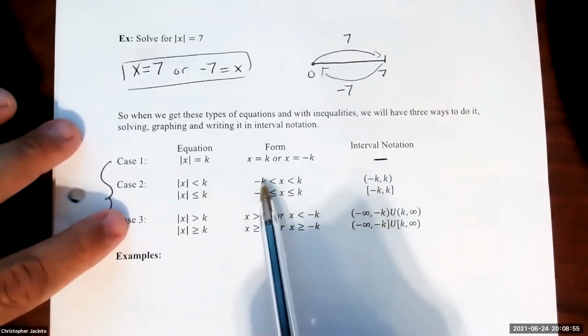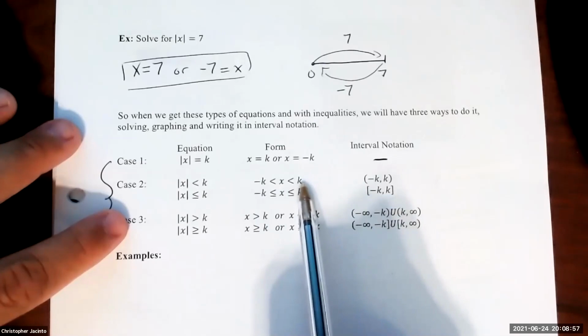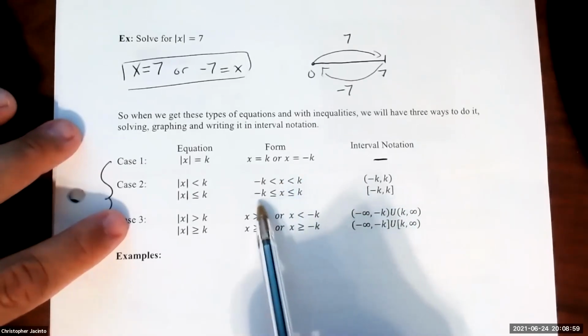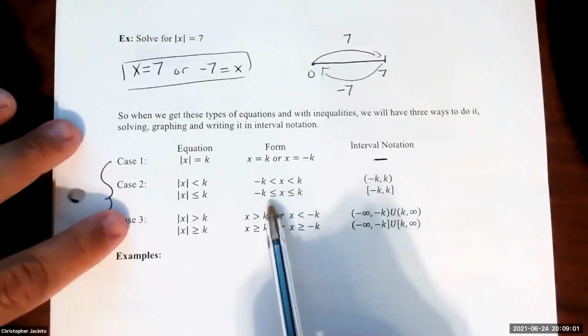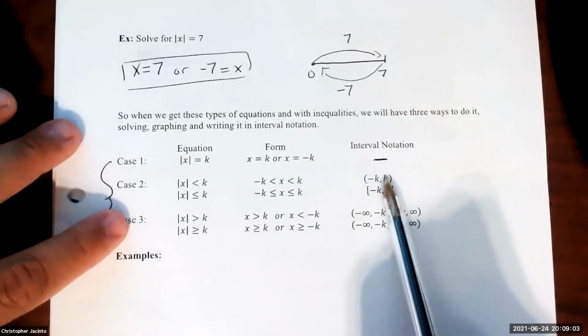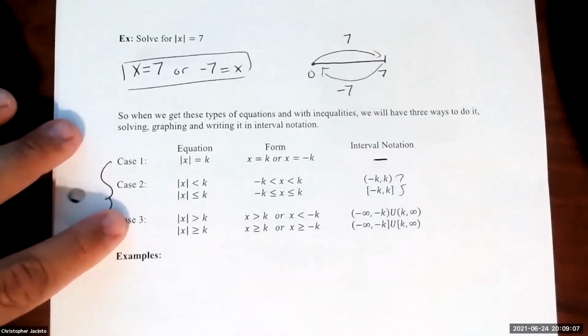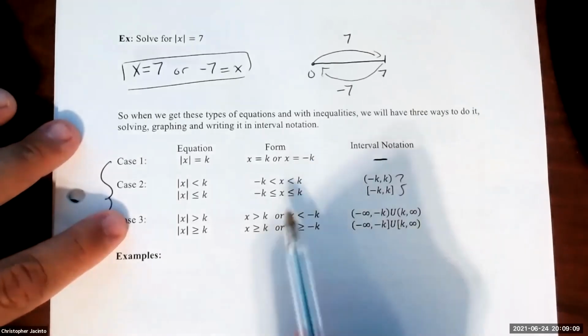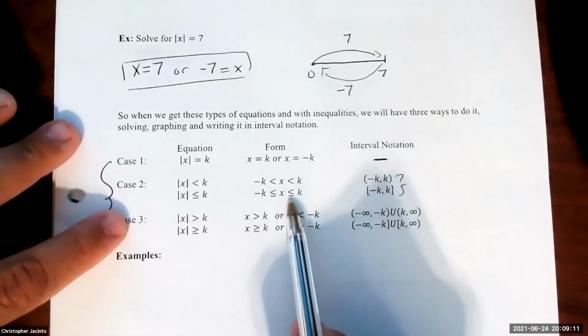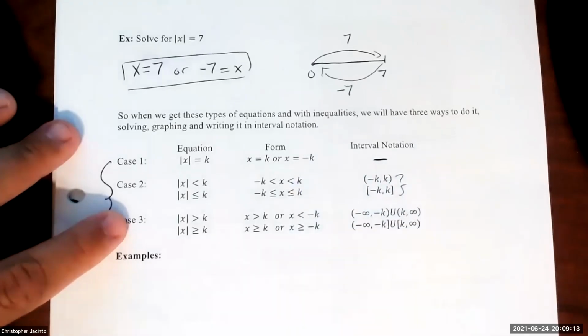We're going to have the negative on the left, the positive on the right, and x in the middle. Again, depending on if it's equality or not. And from there, that's going to be our interval notation. Because remember, we talked about this yesterday when it comes to brackets and parentheses, right? Brackets because it's the equal sign, parentheses because there's no equal sign there.